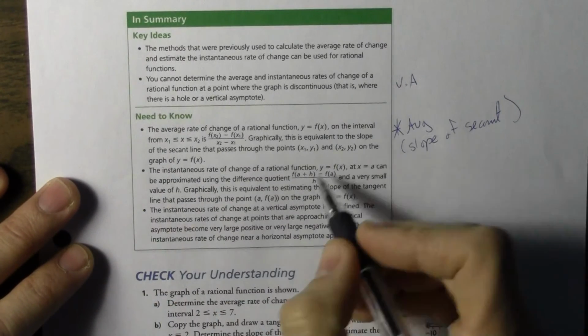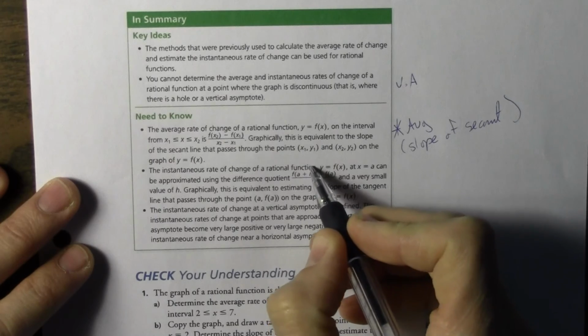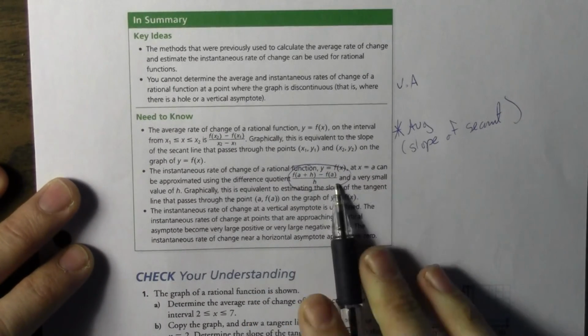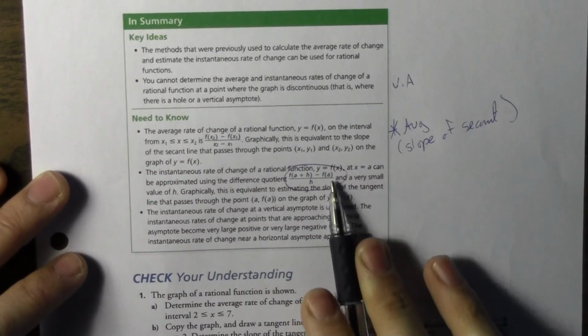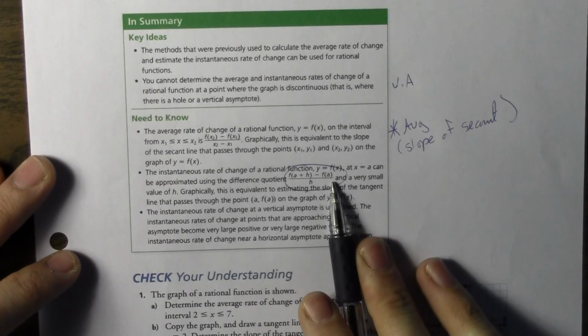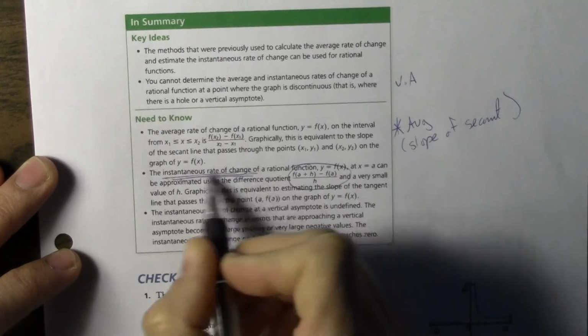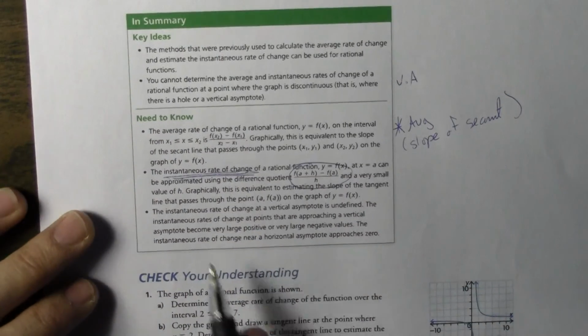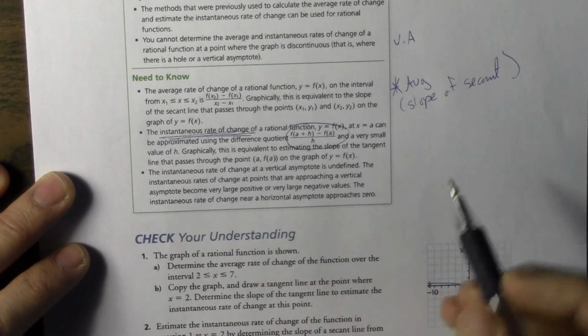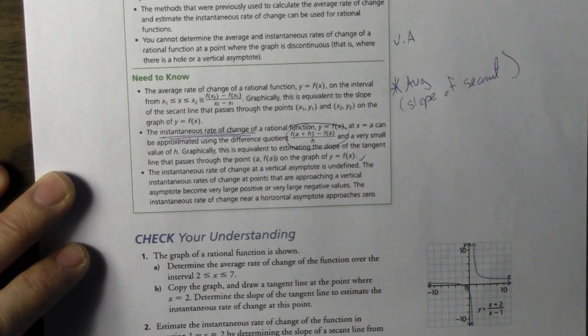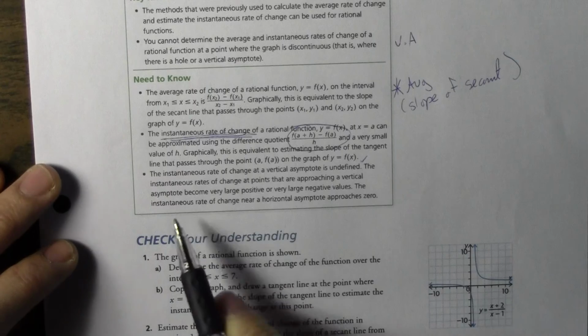And then instantaneous rate of change is represented by this, the difference quotient. That's why I think it might be a typo in the book where they kept saying average rate of change and using the difference quotient. You can see here it's the instantaneous rate of change. And finally, the instantaneous rate of change at a vertical asymptote is undefined. That's the only new thing that we've added to this lesson.